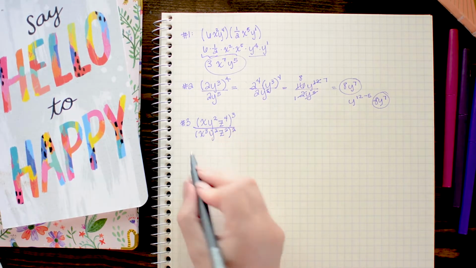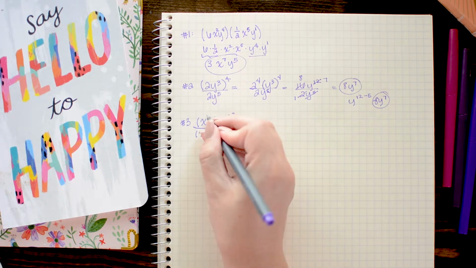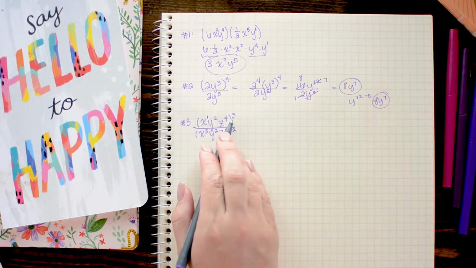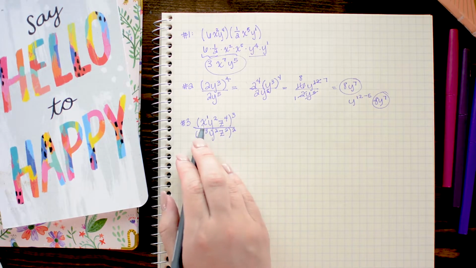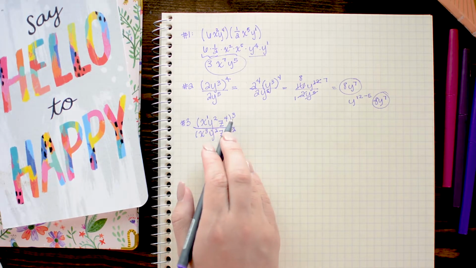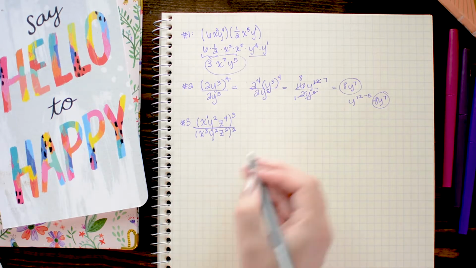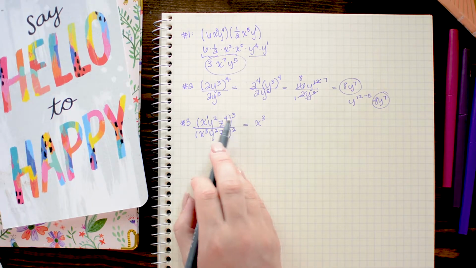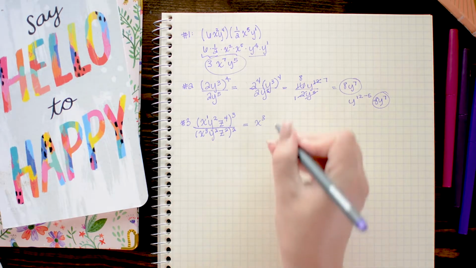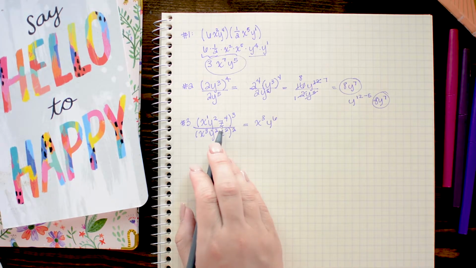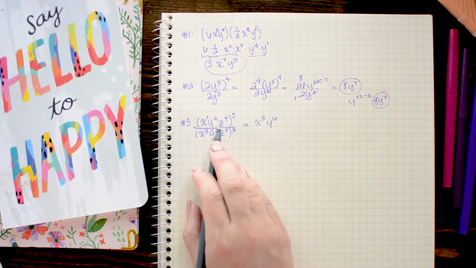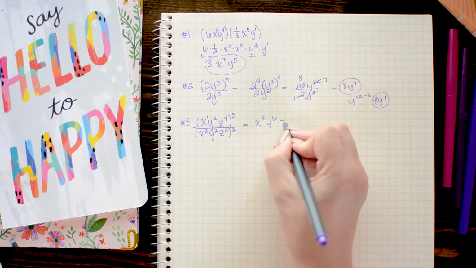So I'm gonna start. Remember, this is really just x to the first power, and a power raised to another power, I multiply. So this is going to become x to the 1 times 3, so x to the third power. Next, I have y squared to the third power, so y to the 2 times 3. And lastly, z to the fourth power raised to the third power is z to the 4 times 3.